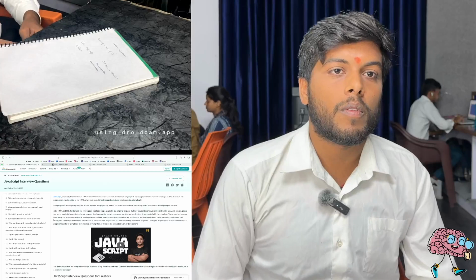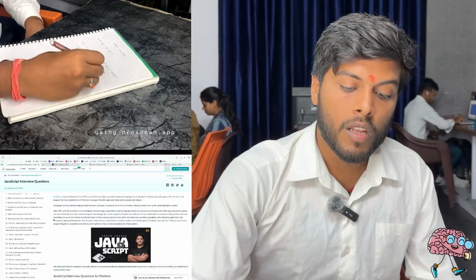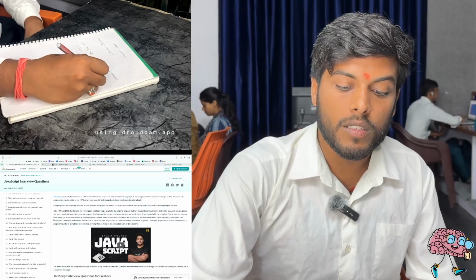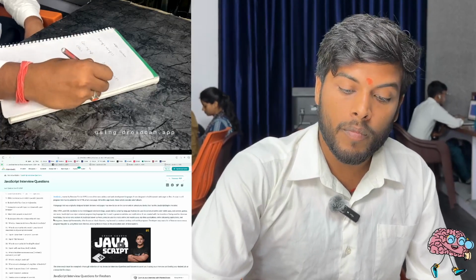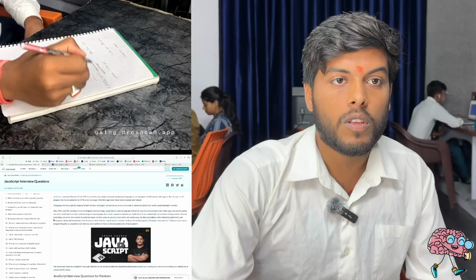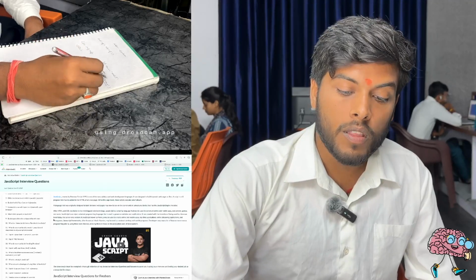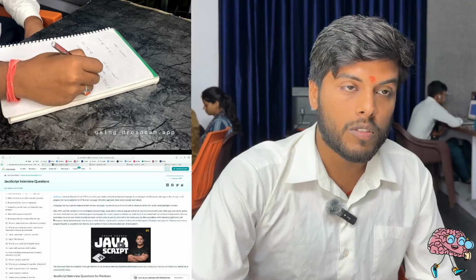isNaN is a function in which we write the value, like name, and it returns true or false. If there is a number, then it returns false. If there is not a number, then it returns true. What does it return in this scenario? It returns true because name is not a number, because this is a string.